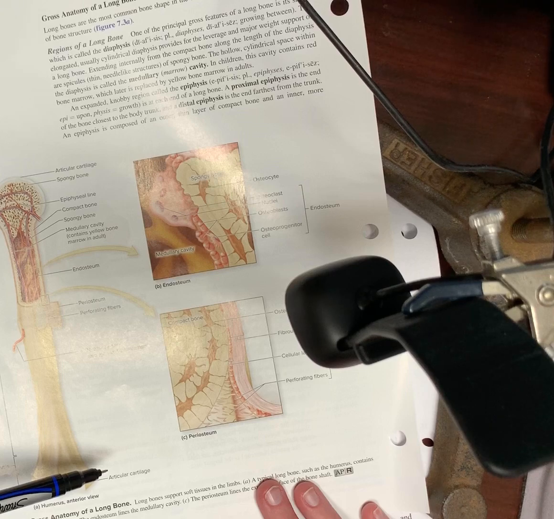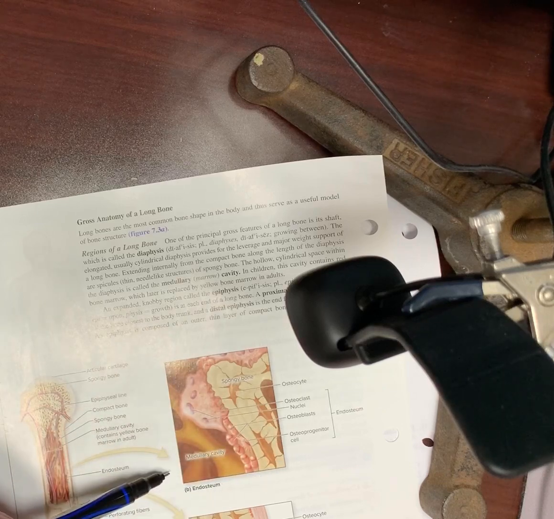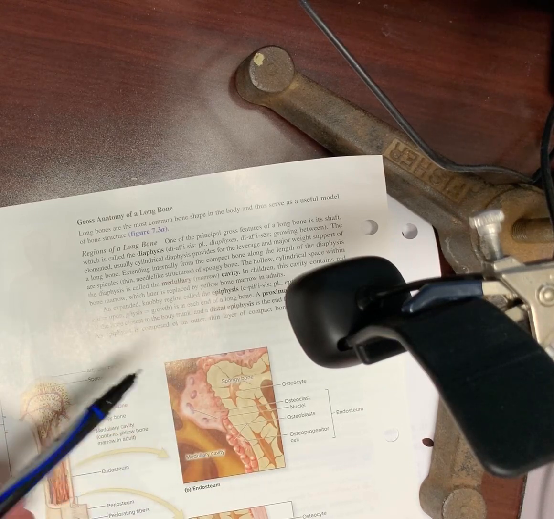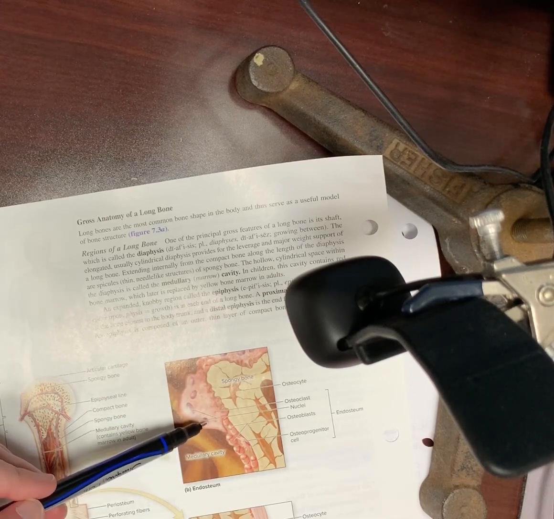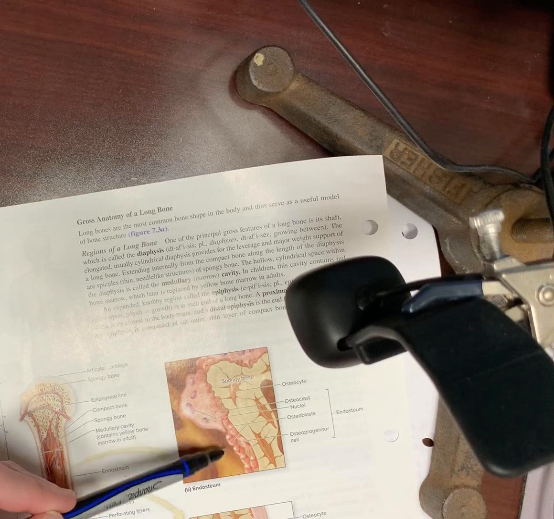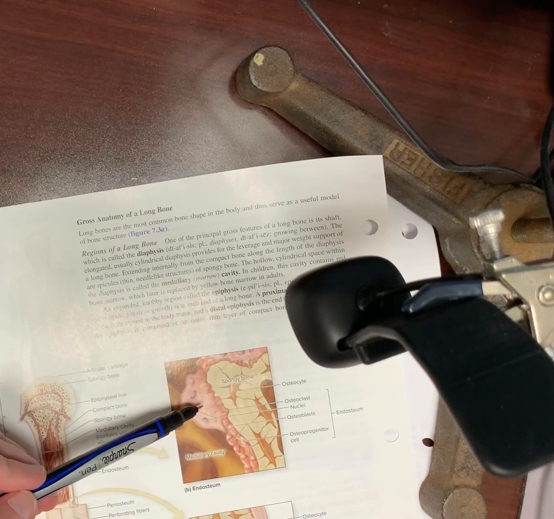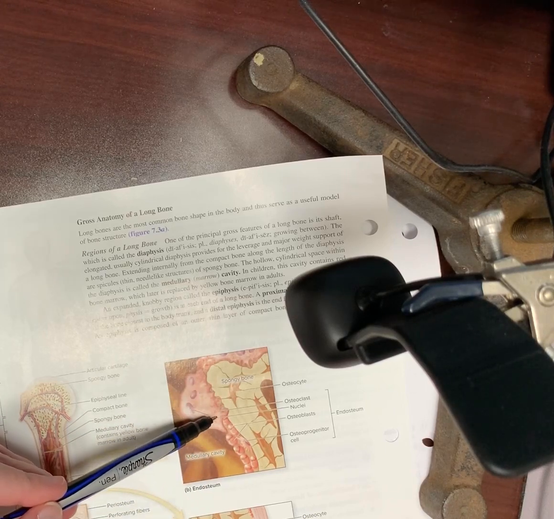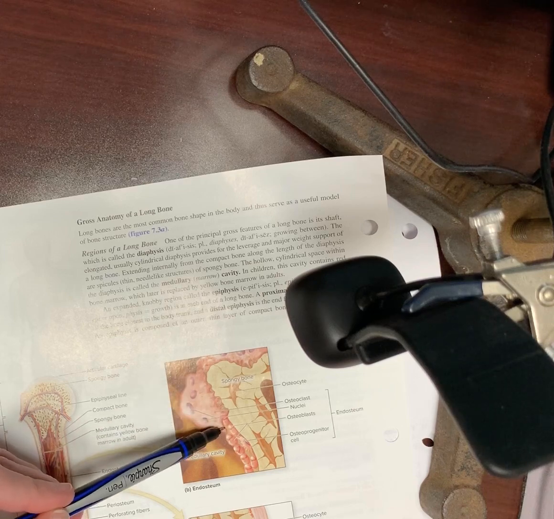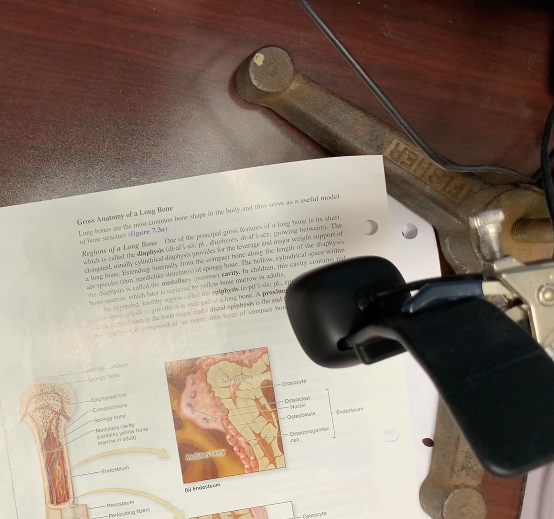Now, what else have I not pointed out? The endosteum. The endosteum, that's this up here, all around here. This covers the internal bone surfaces. So here is your medullary cavity, and this is what lines these trabeculae. There's a bone cell, osteocytes. Here are your osteoblasts and osteoclasts, right around in there. So that's the endosteum.